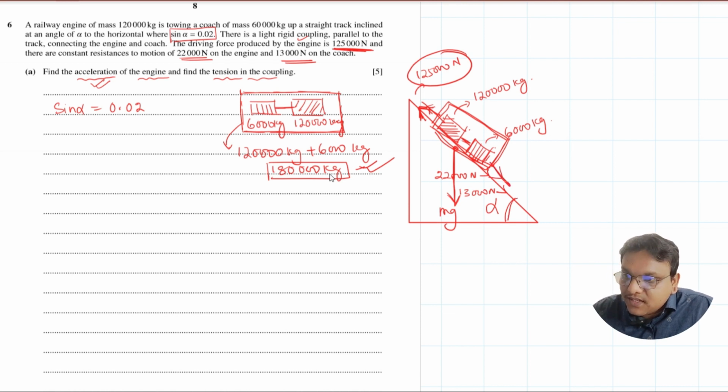If this angle is alpha, this angle is also alpha, and one more backward component will be 180,000 times 10 sine alpha. Try to understand this, please. How many zeros will come here? 5 zeros will come.